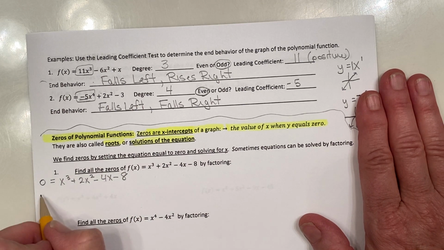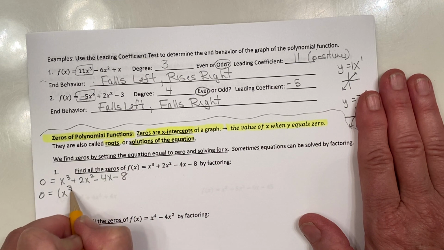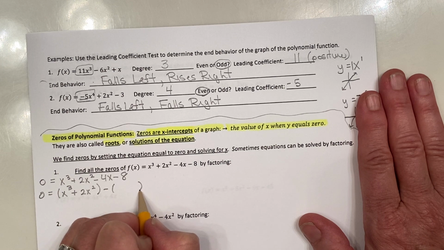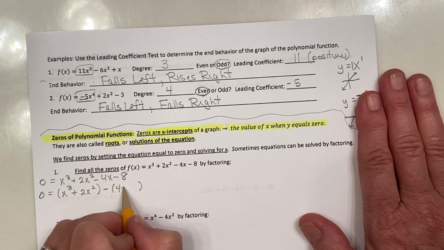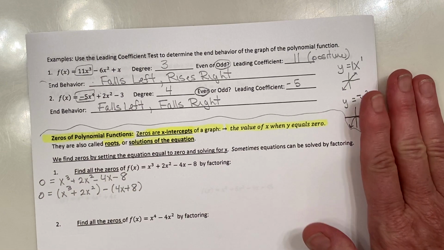So then my next thing is, okay, what do I do? Well, if I've got four terms, that should trigger in our brain that we're going to try and factor this by grouping. So let's group the first two and the last two. And remember, because this minus sign is being separated from the 4x, we also have to adjust and put a +8.